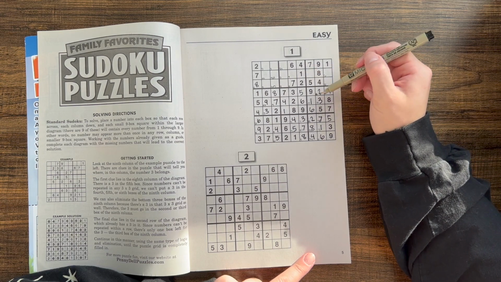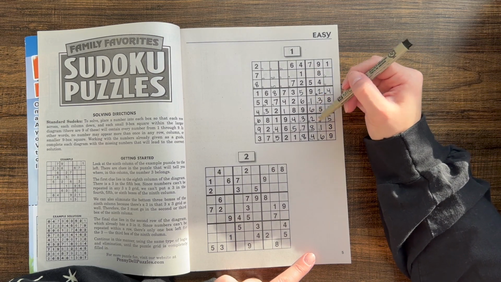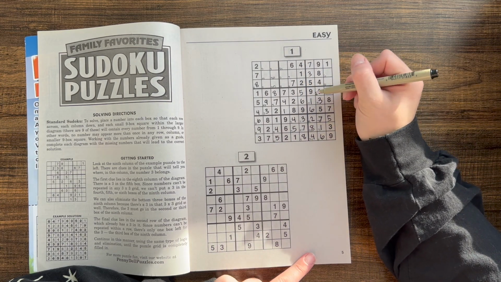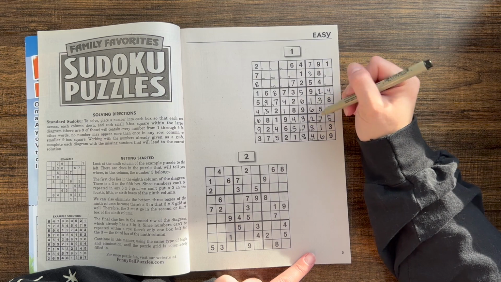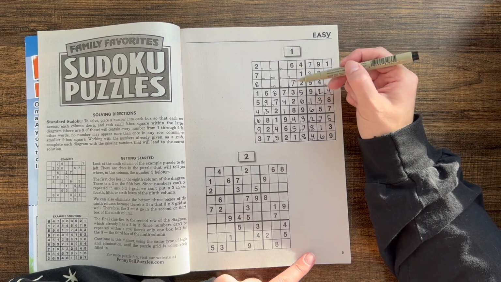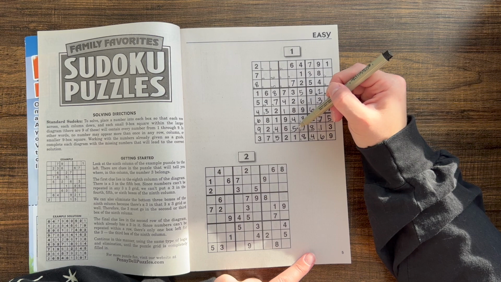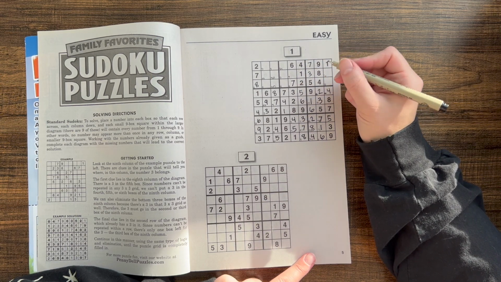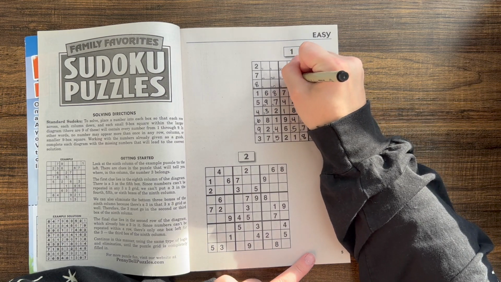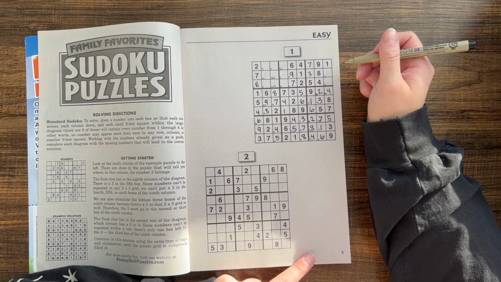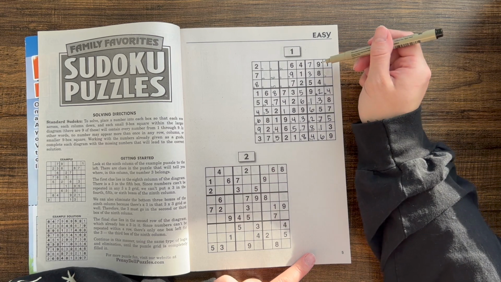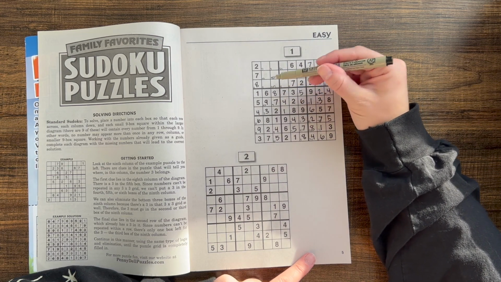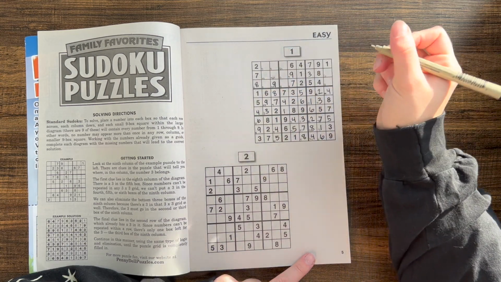Alright, so this column looks pretty easy. We have a 1, 2, and we need a 3. We have 4, 5, 6, 7, and 8. And then in this column we have 1, 2, 3, 4, 5, 6, 7, 8. And we need a 9. So now we have a 9 in this row, and in this row, and a 9 in this column. So that becomes a 9.